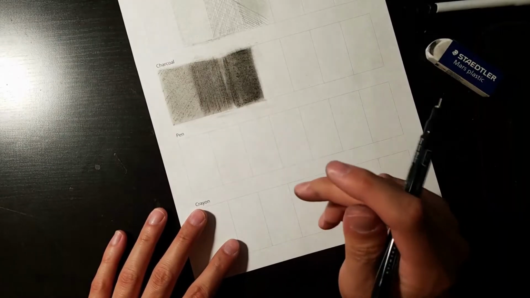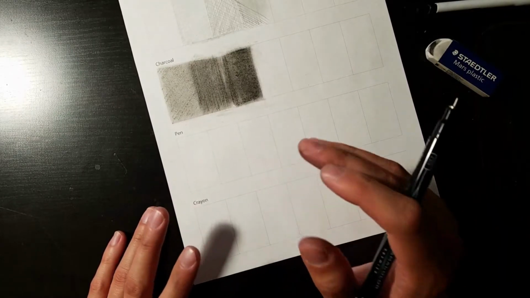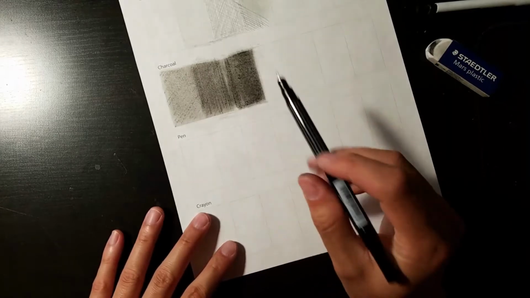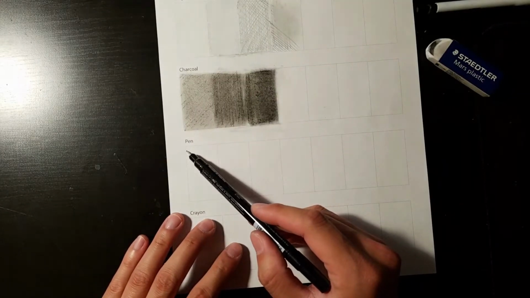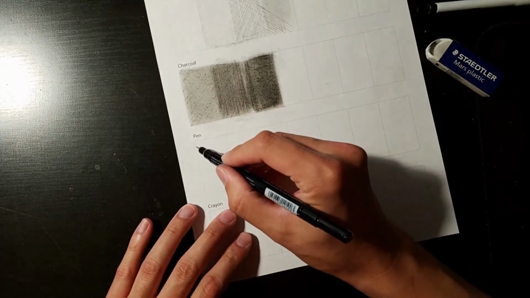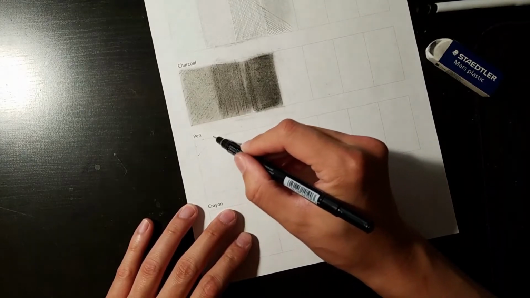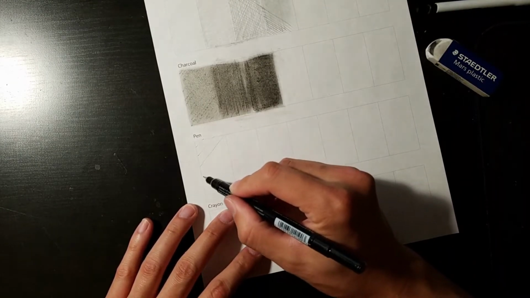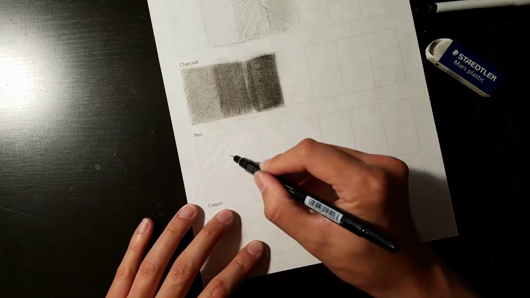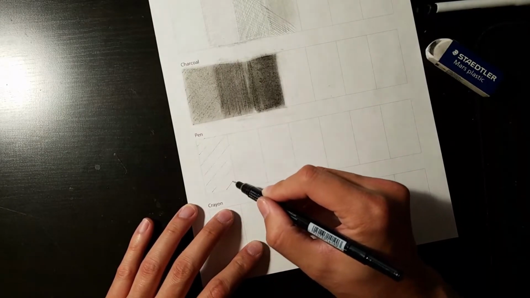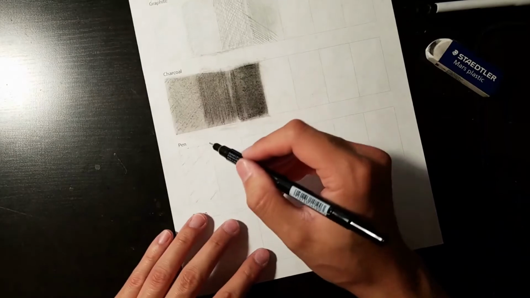So one of the most popular techniques is cross hatching. Cross hatching means that you just cross hatch your lines. So I'm going to create these really thin lines like this. I'm going to leave it like that.